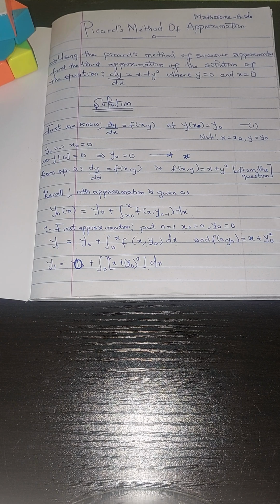So the first question goes thus: using the Picard method of successive approximation, find the third approximation of the solution of the equation dy over dx equals x plus y squared, where y equals 0 and x equals 0. I'll be giving you tips that you're going to use to understand, so you don't just cram and forget it.